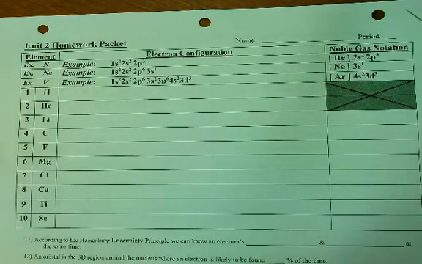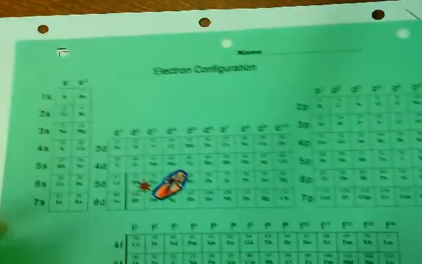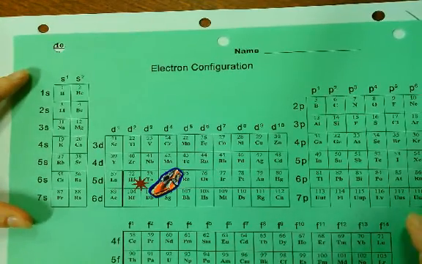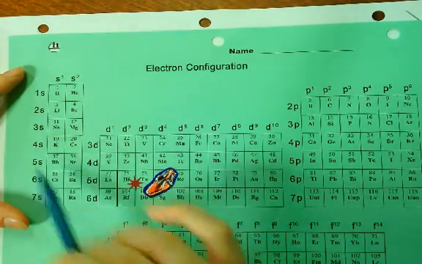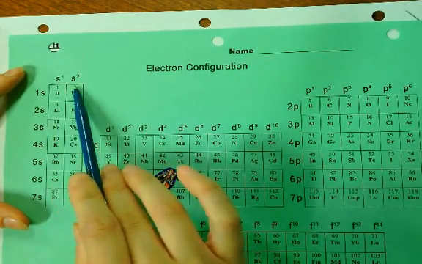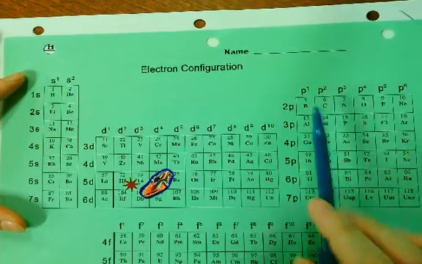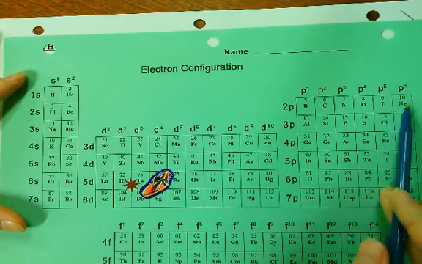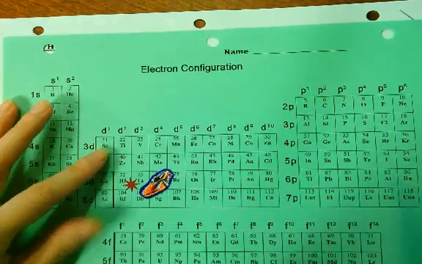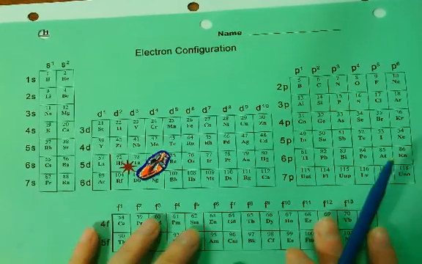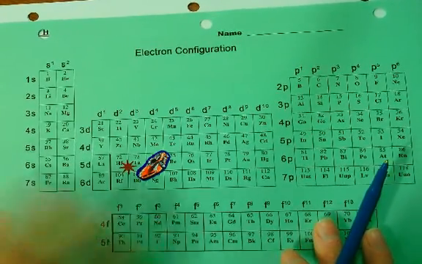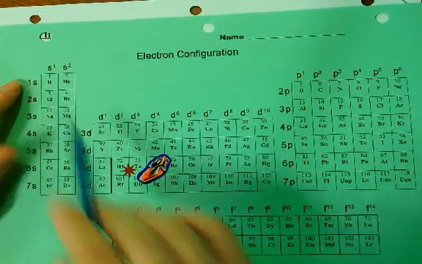In order to do today's assignment, you're going to need to open the attachment or have your green periodic table that looks like this. This is one where it's labeled, so we have our S block elements, S1, S2, our P block elements, P1 through 6, our D block 1 through 10, and our F block 1 through 14. So this is really useful because it reminds us of the order that elements fill up on.